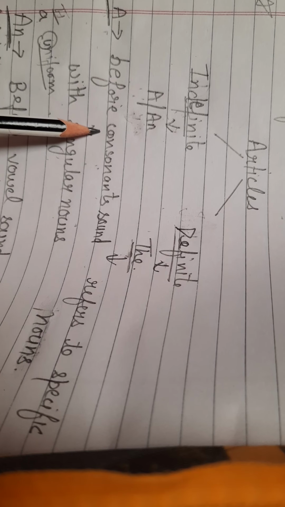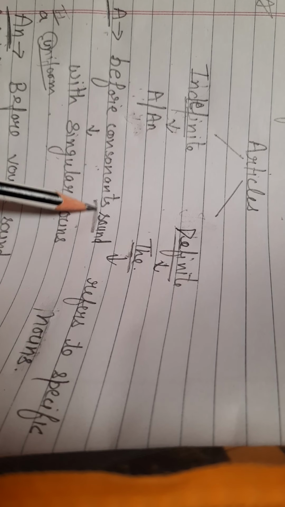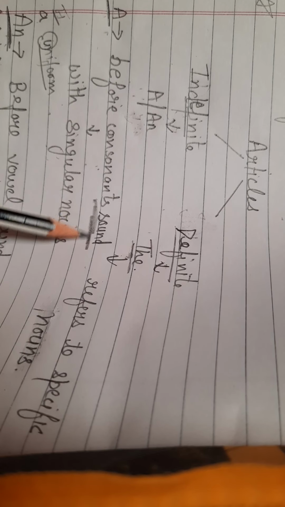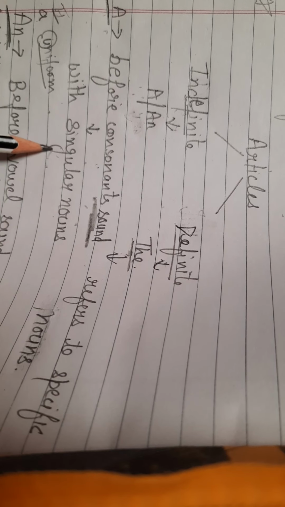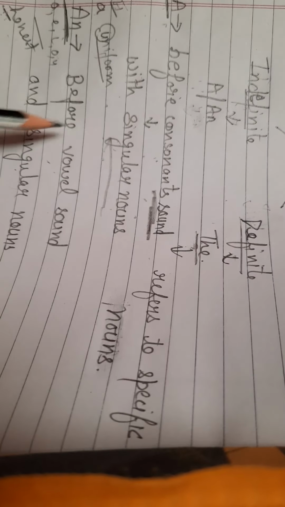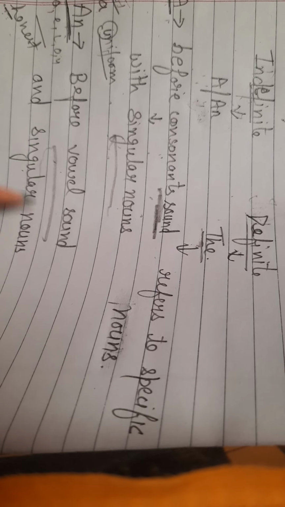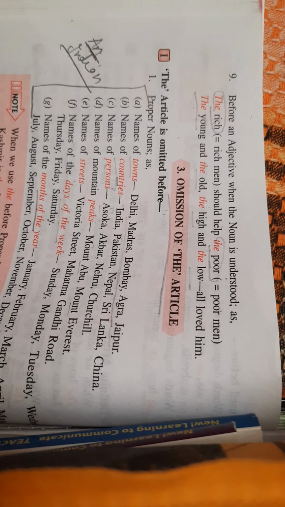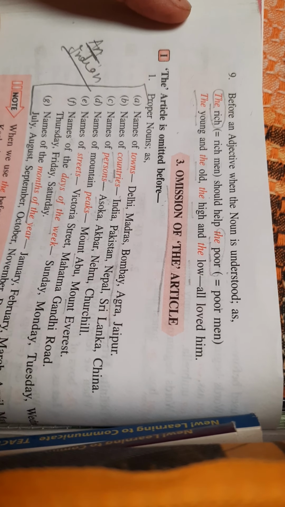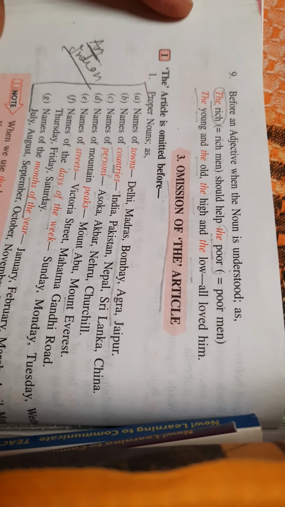Clear? Consonant sound: always keep in your mind that we have to see the sound, not the word. Then it has to be singular. And "an" before a vowel sound, with singular nouns. Clear? Now next, "the" before specific nouns. So this is all about your articles. I hope that you have understood it very clearly. From your book, a lot of material is given. You can revise it from there also, and we will do the exercises also. Thank you.